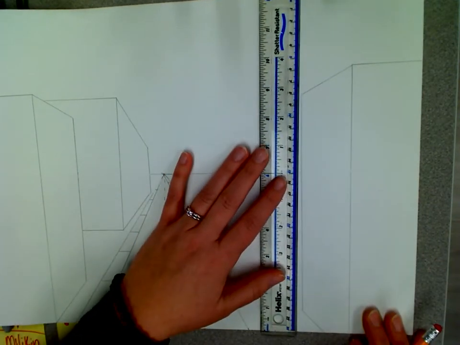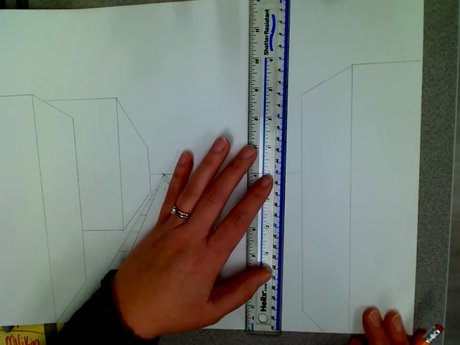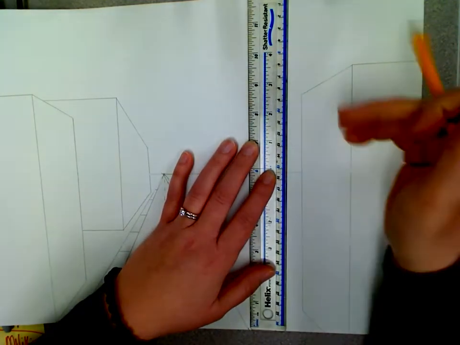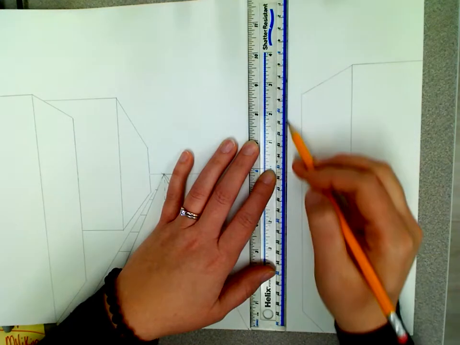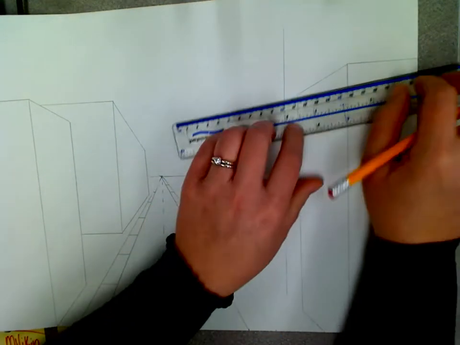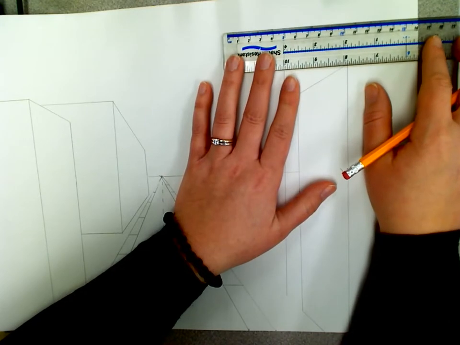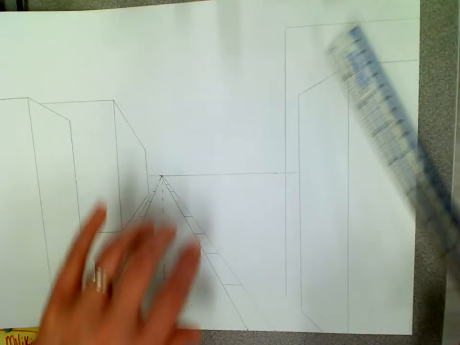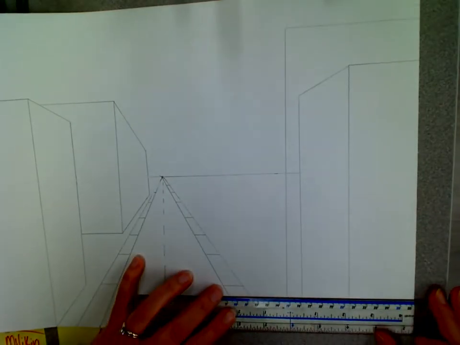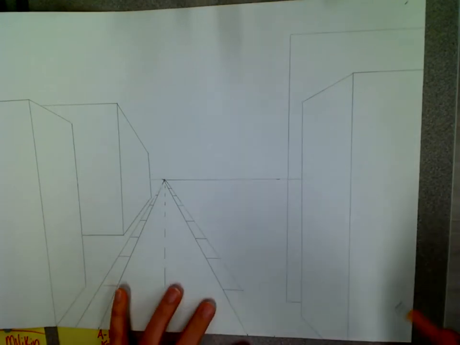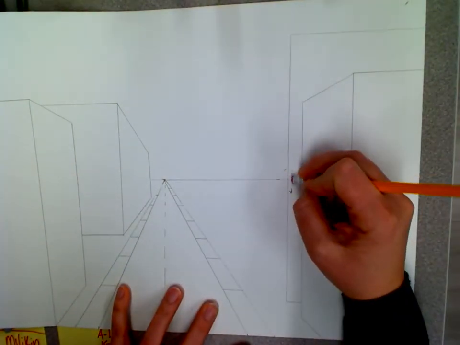The next one is going to be kind of behind this one. So I'll make it a little taller. There's my side. Don't forget to do the bottom. There's my rectangle for the side of my building.